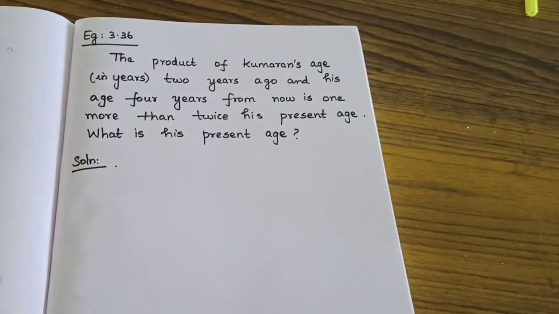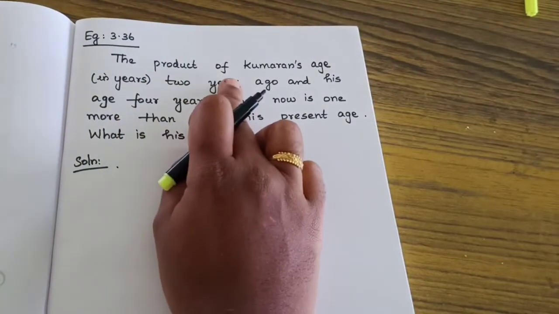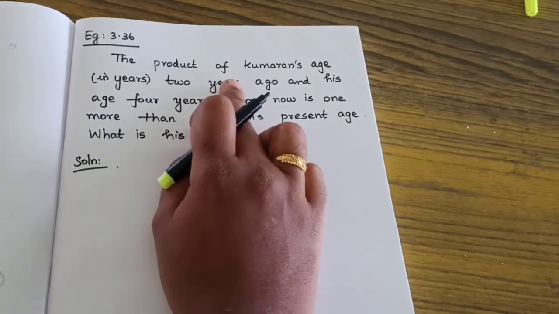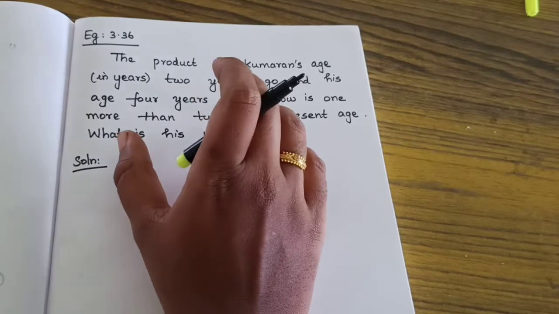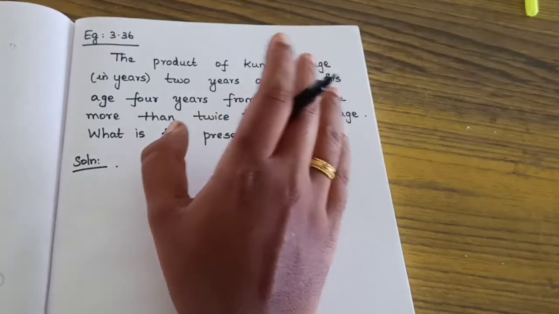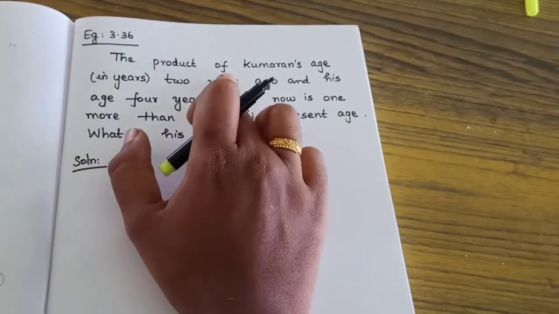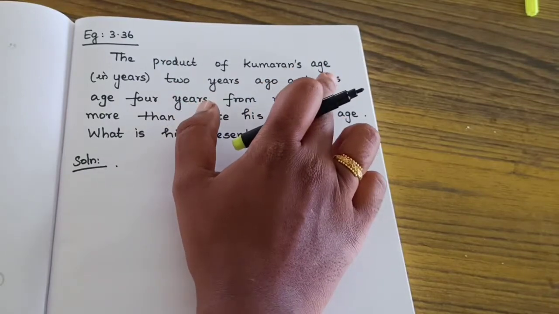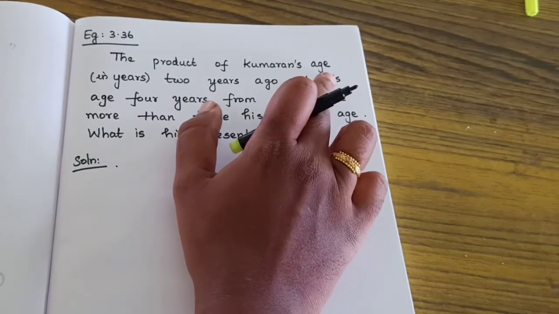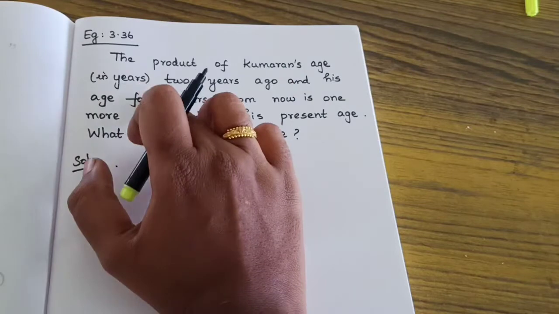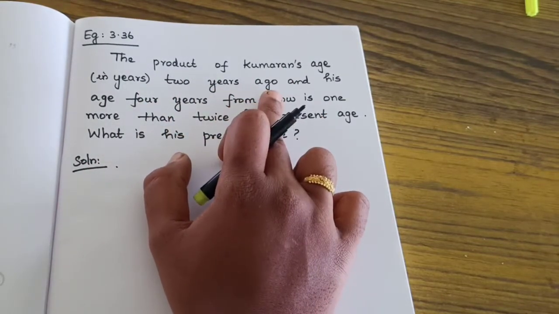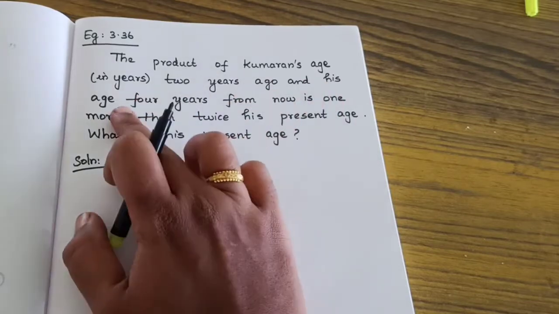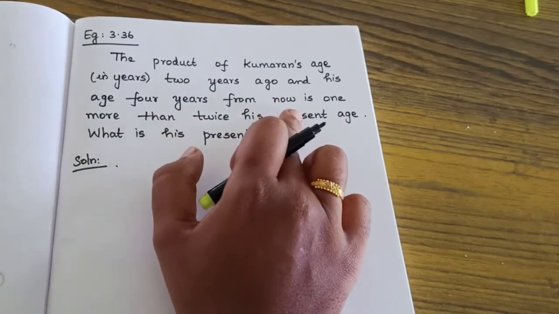Listen. The product of, what is the meaning? Product of addition, subtraction, multiplication and division. Which symbol suits for product? Multiplication. So we are going to multiply 2 terms or sometimes 3 terms. The product of Kumaran's age. So there is a boy, Kumaran. So Kumaran's age in years, 2 years ago. What is the meaning? Ago, before. And his age 4 years from now.